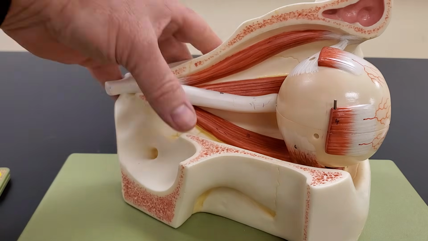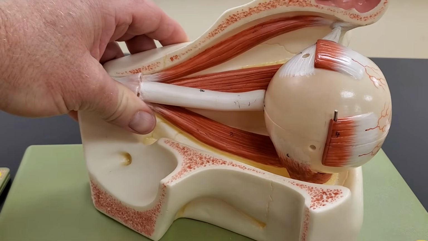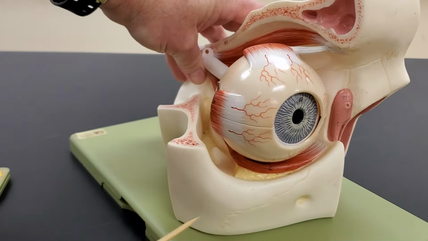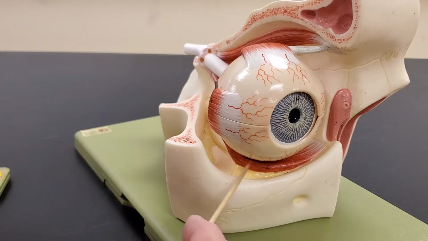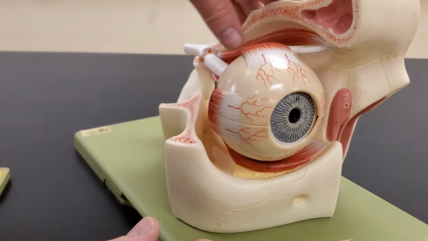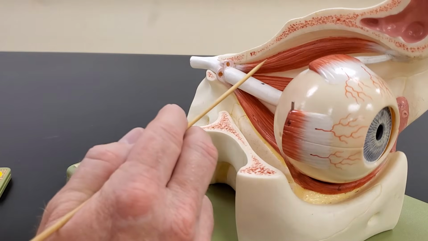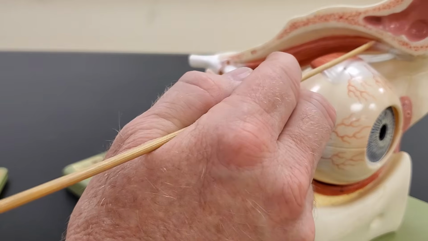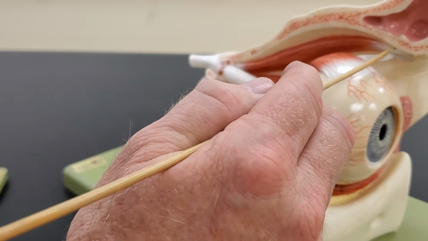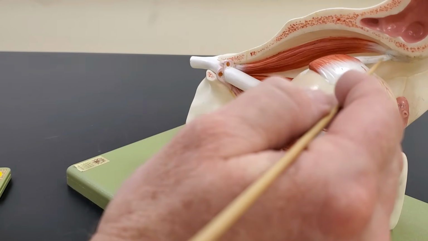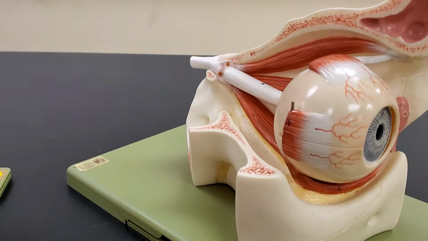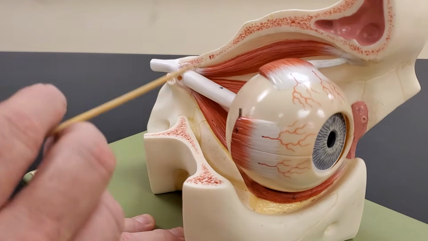Now, I'm going to slide this a little closer and tilt it a little bit. Actually, I'm going to turn it. This muscle that hugs underneath the eyeball is called the inferior oblique because it comes in at an angle, and oblique means angle. And this muscle up here will run along the medial wall, but it loops through a piece of connective tissue called the trochlea and attaches to the eyeball by this little tendon. We call that the superior oblique muscle.